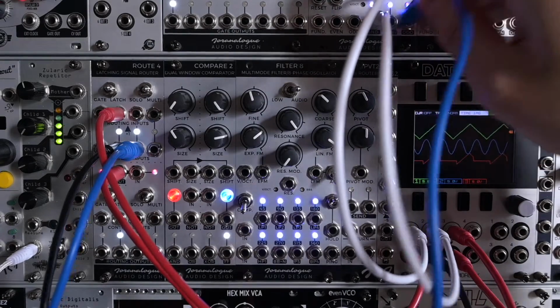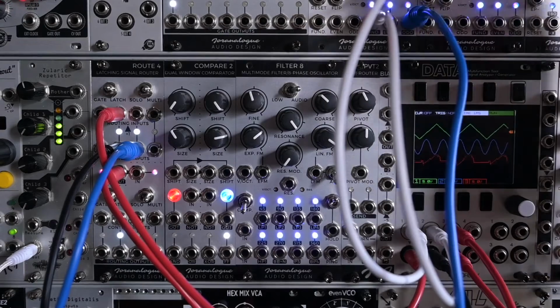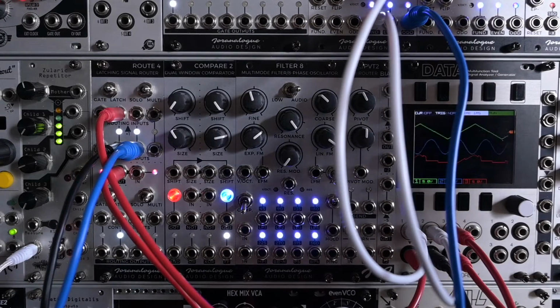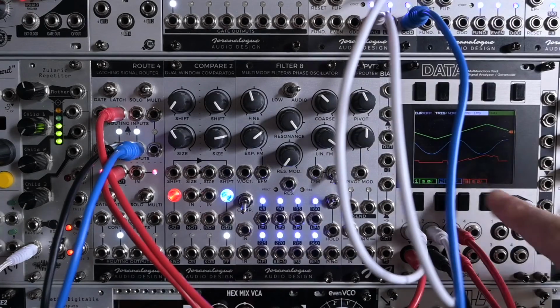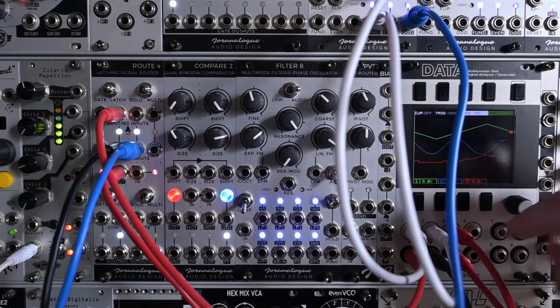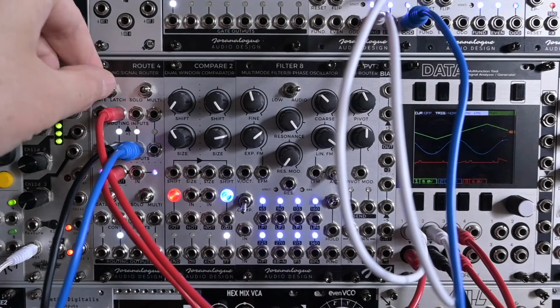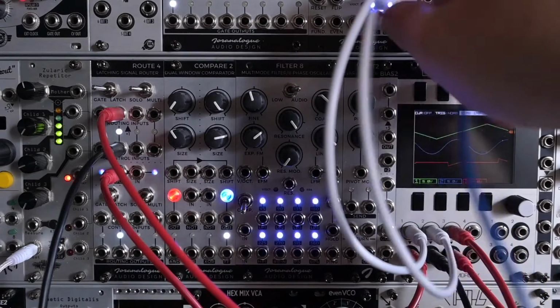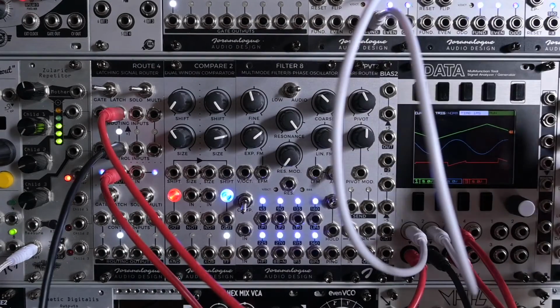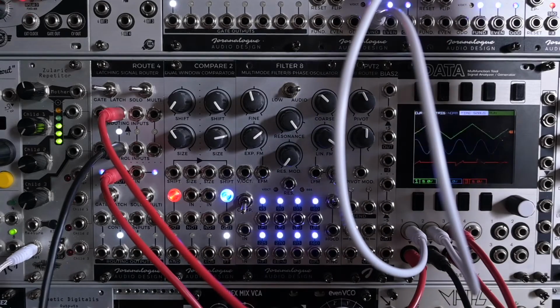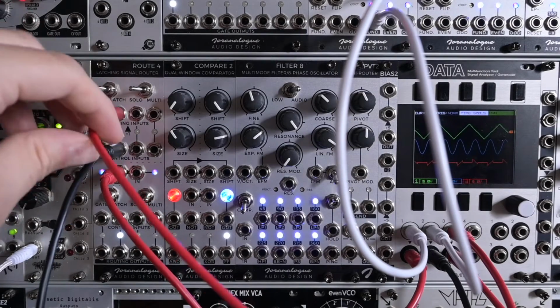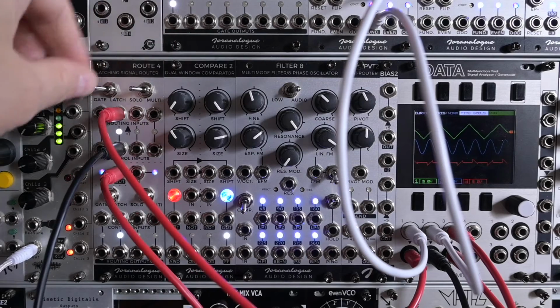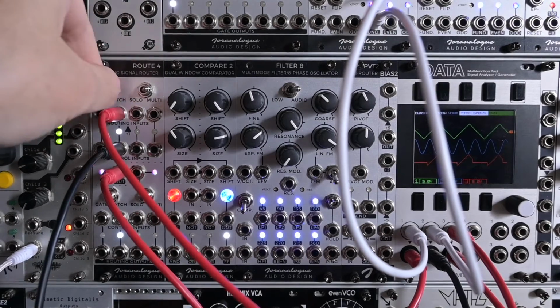And maybe with the odd output instead. Look, I'm almost getting those kind of house shapes again. So apart from this, I don't see a lot of interesting options here.